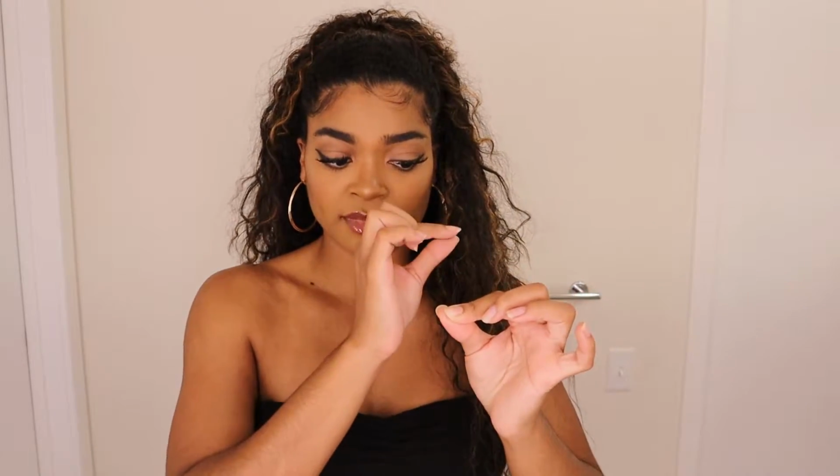Some tests that you can do to see if you have low porosity hair include a strand test. What that is, you take a single strand of your hair, like so, and if you move your finger up and down the strand and it feels pretty smooth, you're not feeling any kinks or bumps, then you probably have low porosity hair.